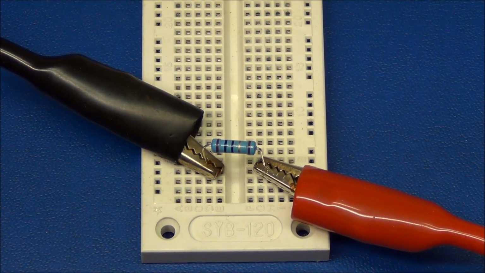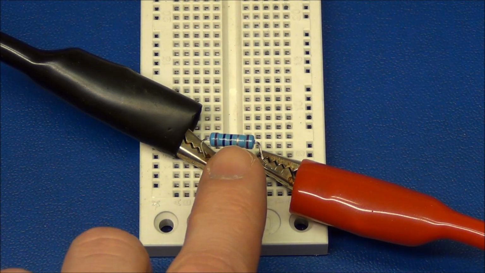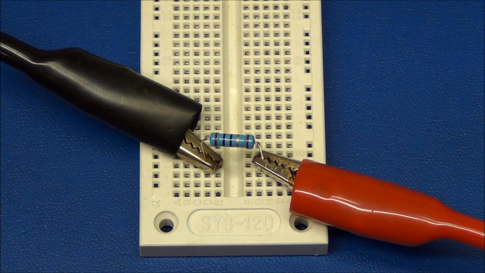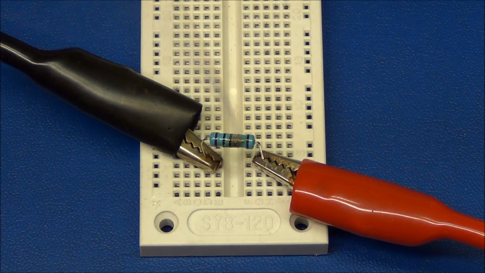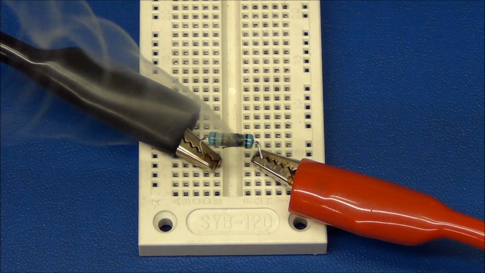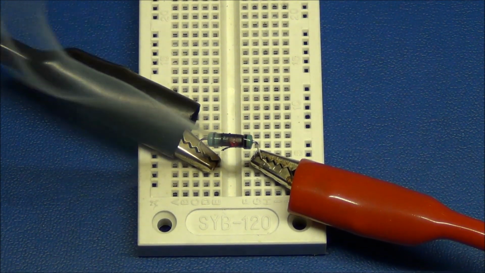So now let's try to do the same thing with a 1 watt resistor. And remember, we're still trying to dissipate 10 watts in it. So we expect something to happen. And I don't need to put the thermocouple on there. So let's turn on the power. And something is indeed happening. And you might be able to see it glow.